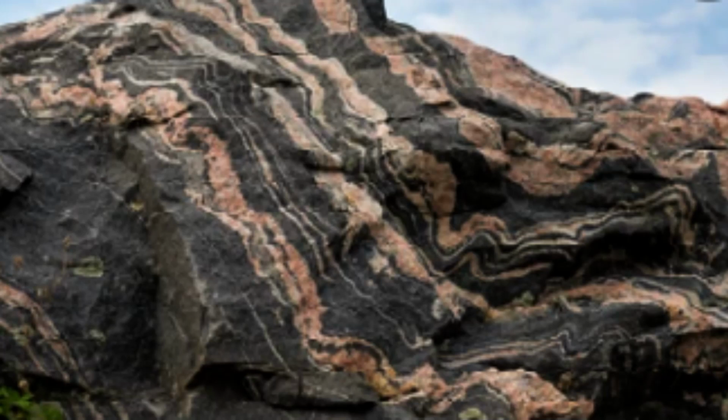Texture. Igneous rocks have a crystalline texture that is determined by the rate of cooling. If the magma cools quickly, the crystals will be small, resulting in a fine-grained texture. If the magma cools slowly, the crystals will be larger, resulting in a coarse-grained texture. Igneous rocks can also have a glassy texture if they cool very quickly and do not have time to form crystals.